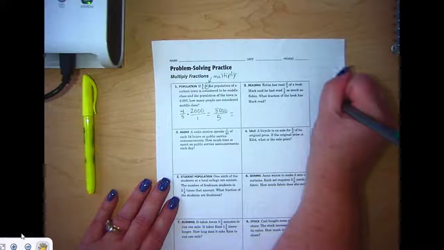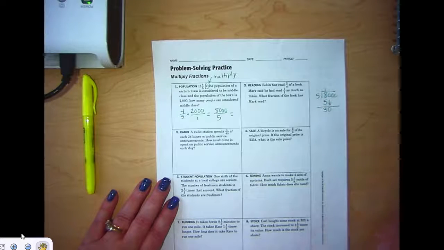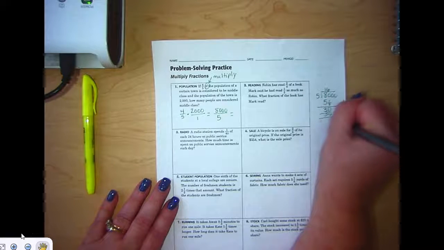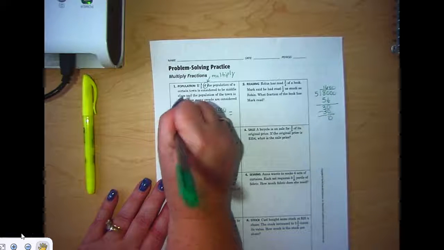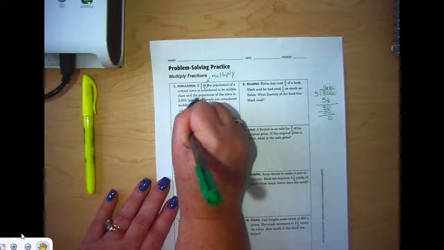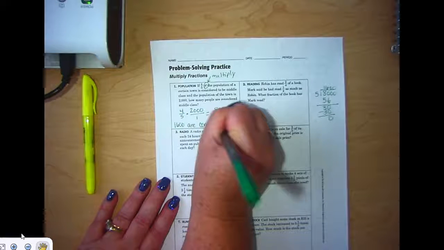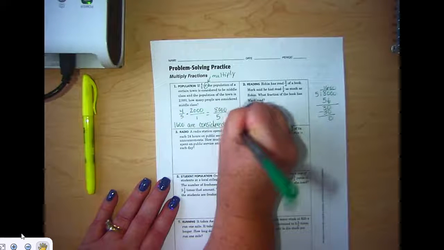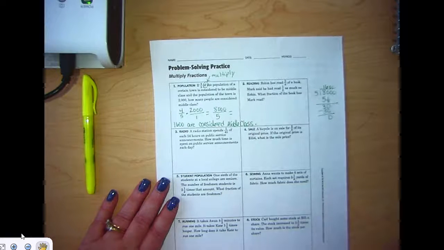Now you can use scratch paper on this. I'm just going to do it like this. Five goes into 36 times. We've got these 2 zeros left, so make sure you bring those straight up. So 1,600 are considered middle class. And you probably want to write a little smaller than I did.